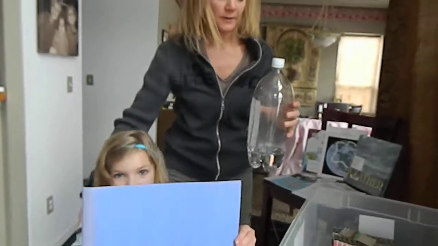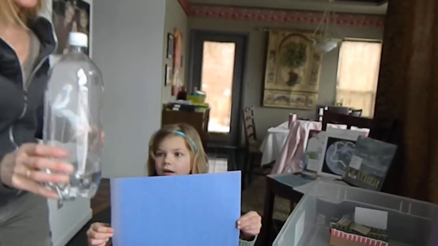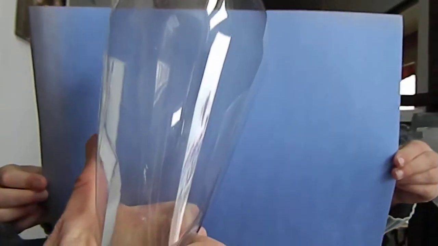There we go. And you can see, it's hard to see, but there's already a little vapor in there. And as I squeeze the bottle, it disappears and then cloud. Disappears and then cloud. Don't be afraid to squeeze it tight. So the last thing we need is air pressure to make clouds.